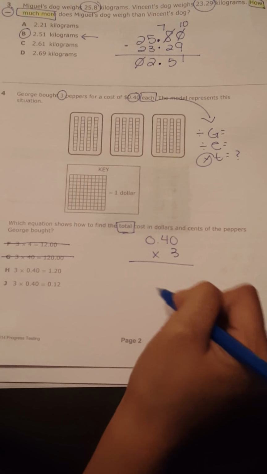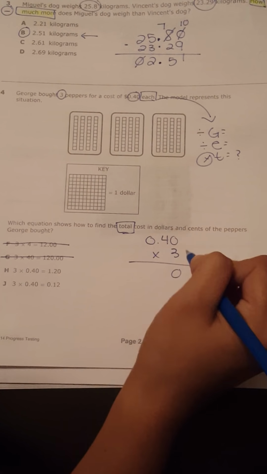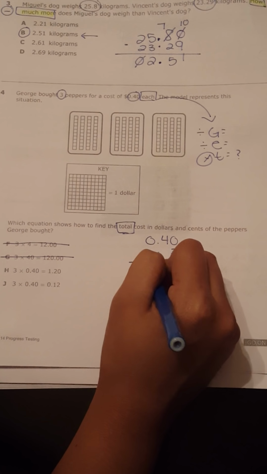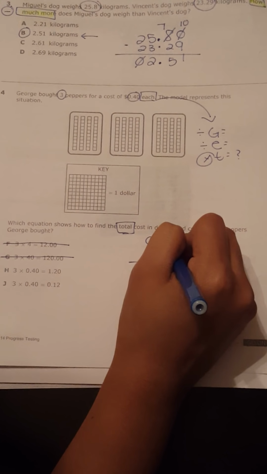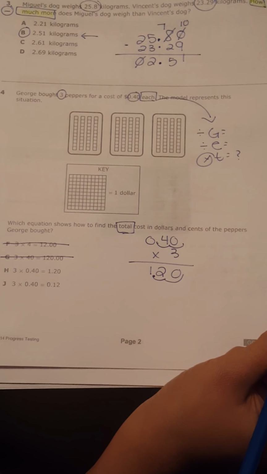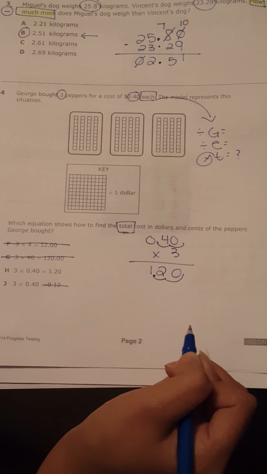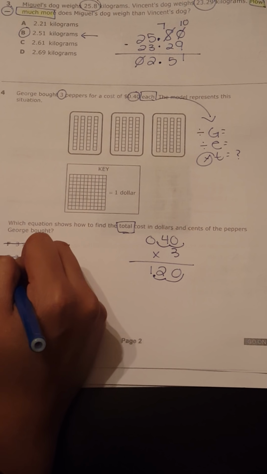So what are we going to do? We're going to solve. 3 times 0 is 0. 3 times 4 is 12. Then I have 2 numbers behind a decimal. The answer should be $1.20. That eliminates J because it has the wrong answer, making H my final answer.